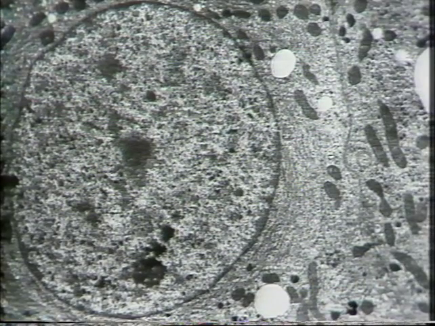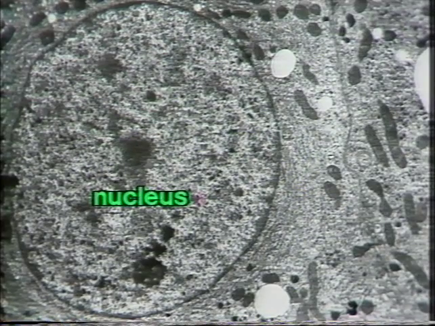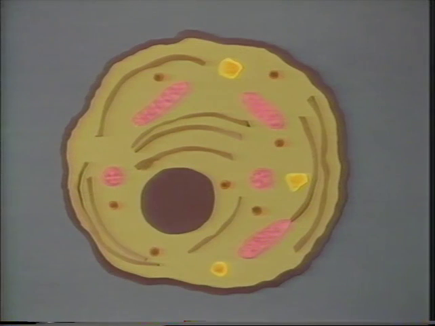This electron micrograph of a liver cell, for example, shows that the nucleus is big and has a certain shape, but it doesn't show the double helix of the DNA. It shows that the mitochondria are small and elongated, but it doesn't show the enzymes of the citric acid cycle. To find out what each part of the cell does, rather than what it looks like, the cell has to be taken apart and analyzed chemically.